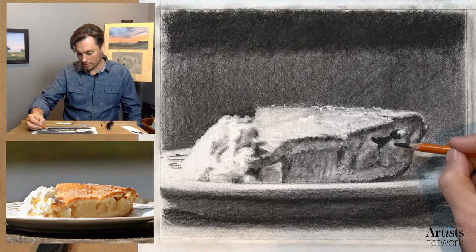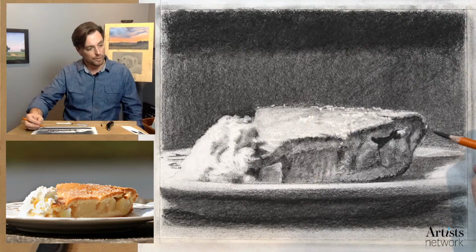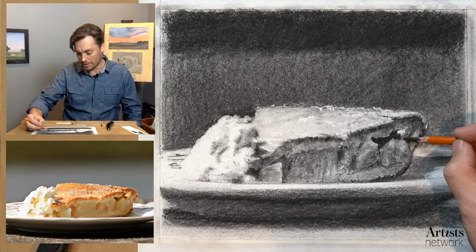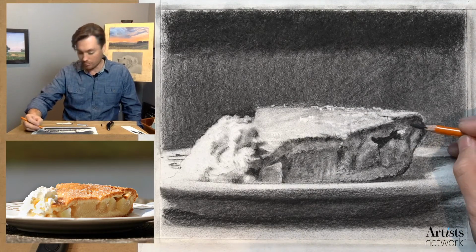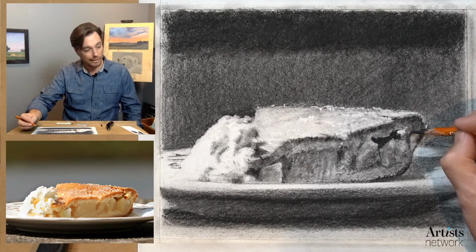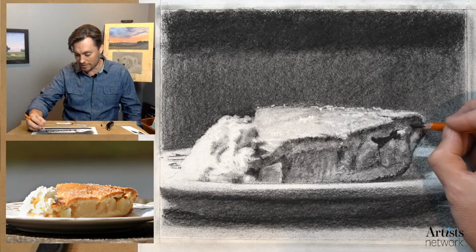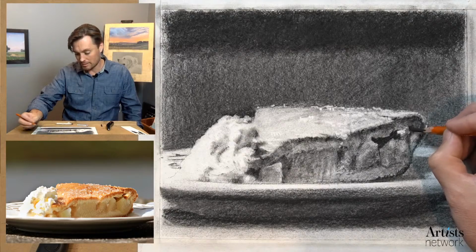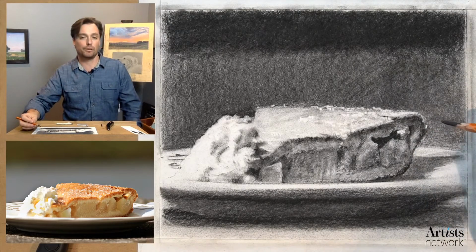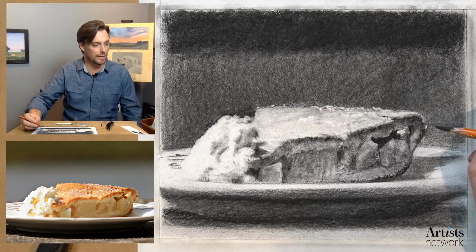All right, so how's everybody doing? I think we're nearing the end here. I mean, right at this point, I'm really just kind of nitpicking, right, and figuring out these kind of details that aren't necessarily contributing to the form. It is making a more finished drawing.